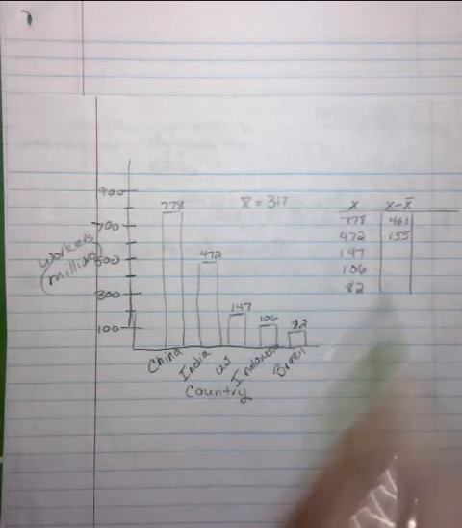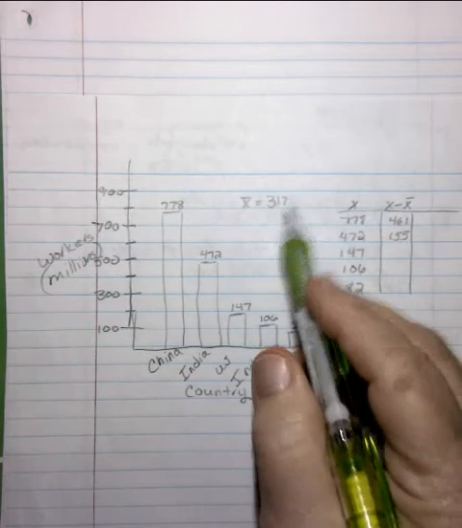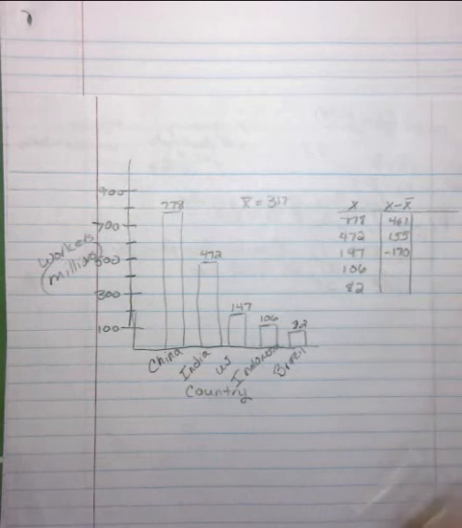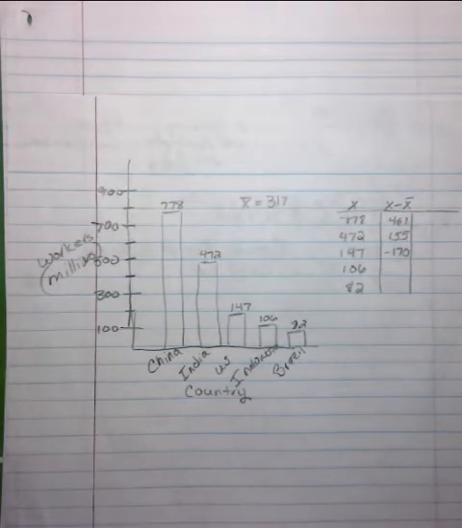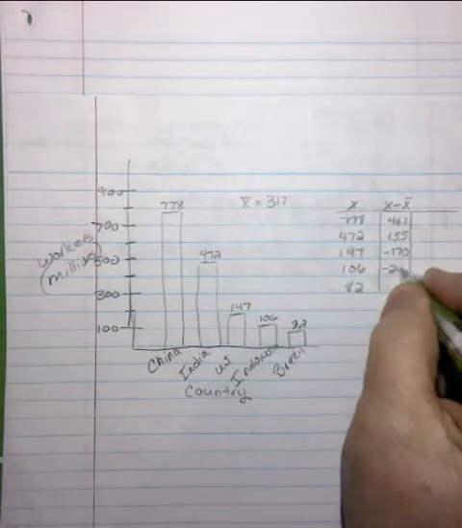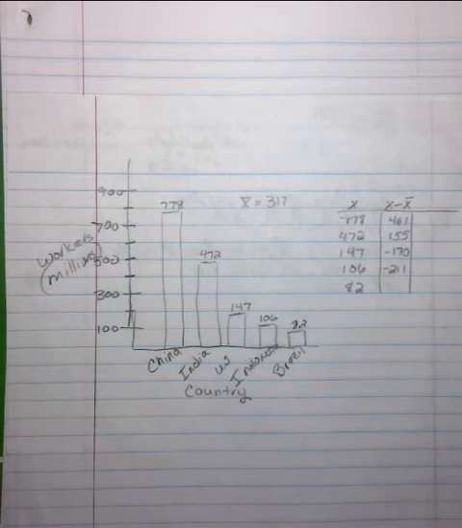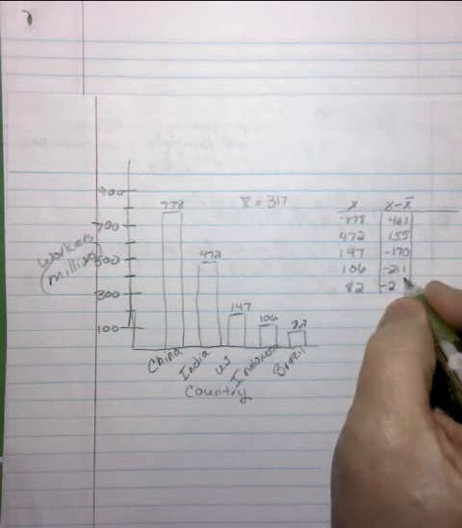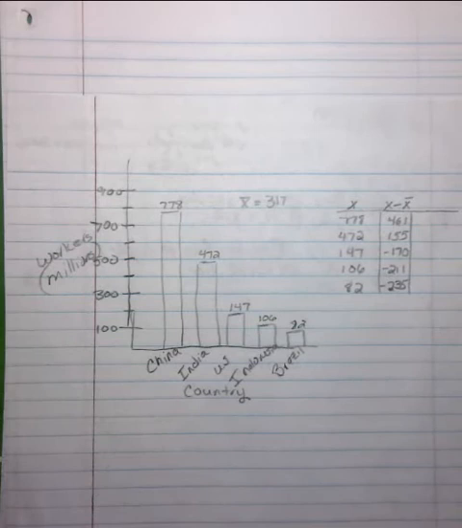And then 147 minus 317 is negative 170. 106 minus 317 is going to be negative 211. And 82 minus 317 is going to be negative 235. And it's always that data value minus the mean.